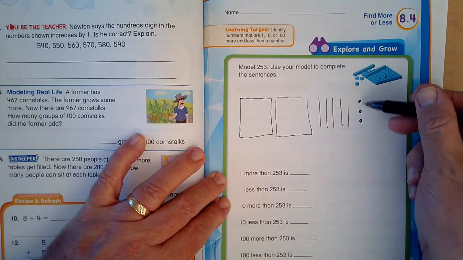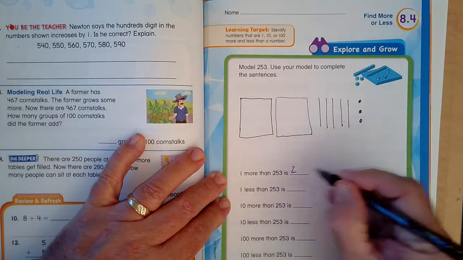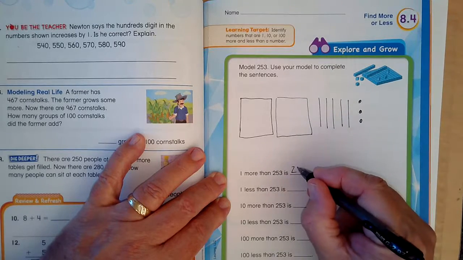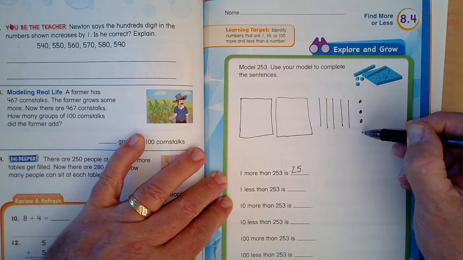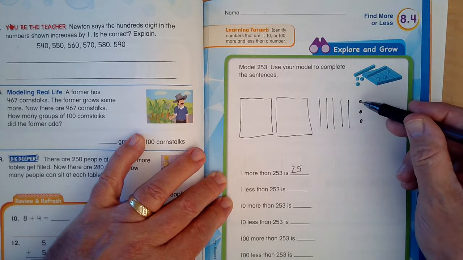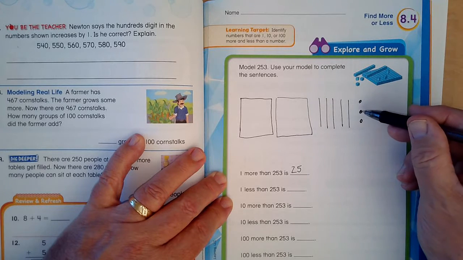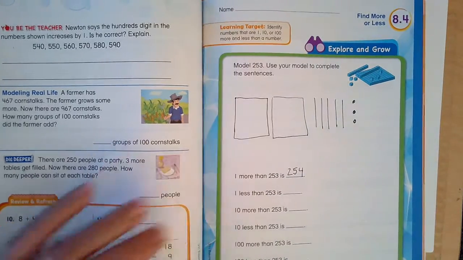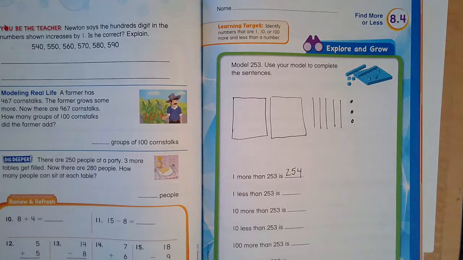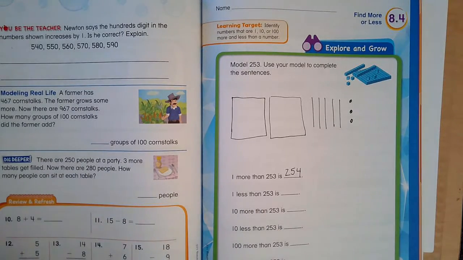So if I have this, my 200 stays the same. My 5 tens stay the same. And one more, then I'm going to have one more circle. So instead of 253, I have 1, 2, 3 plus one more is 4. 254.